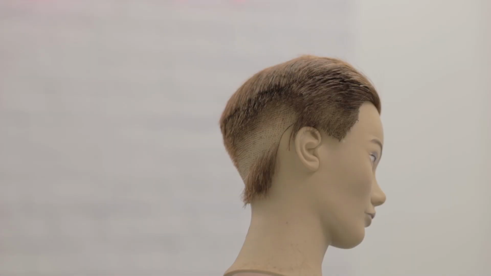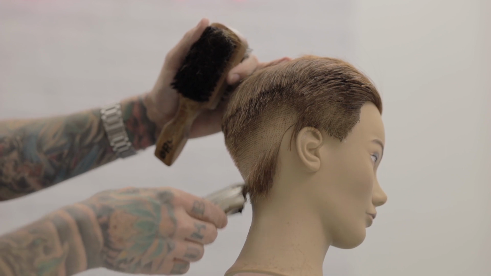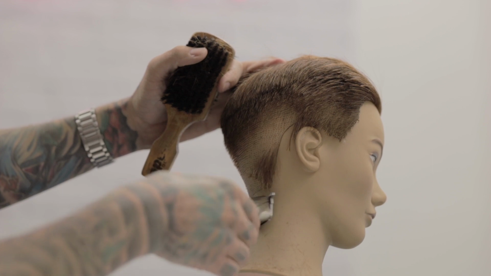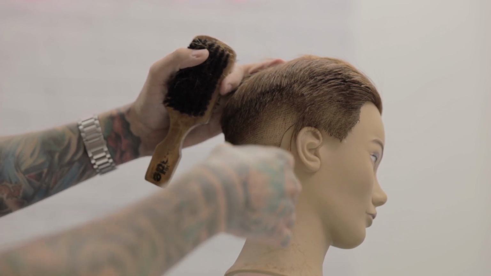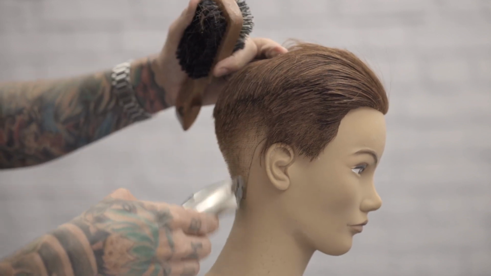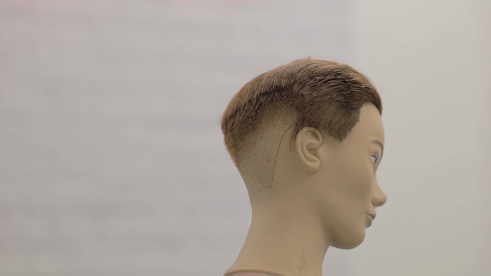Cool, I would call that about good enough. So now I can come back with my trimmer to do the bald area. I say bald, but the trimmer won't actually get bald. I need to go back with a shaver for that. So there's a little bit that could be cleaned up there.